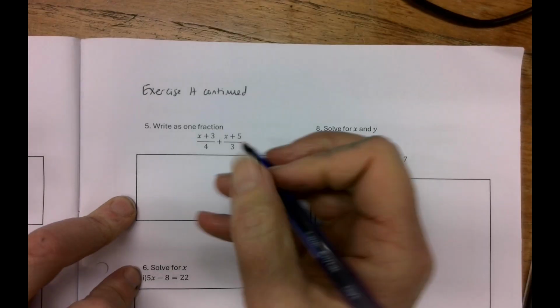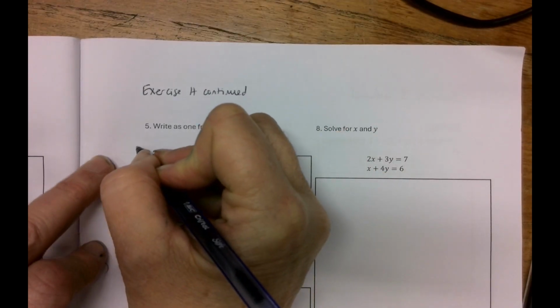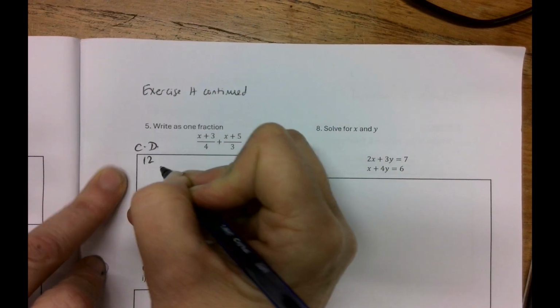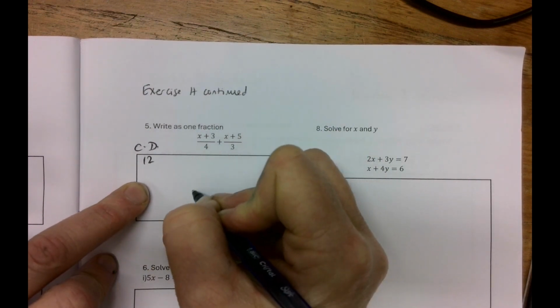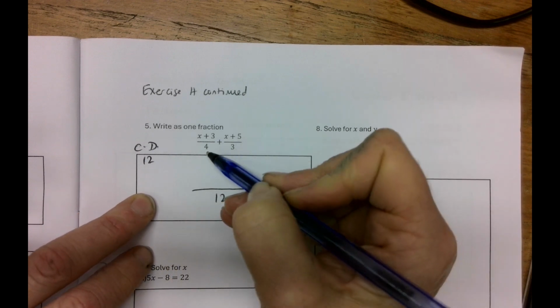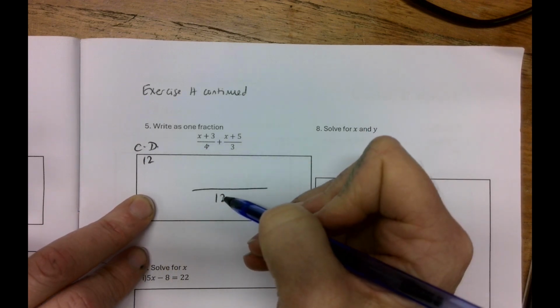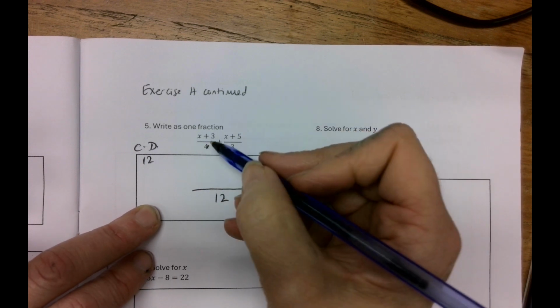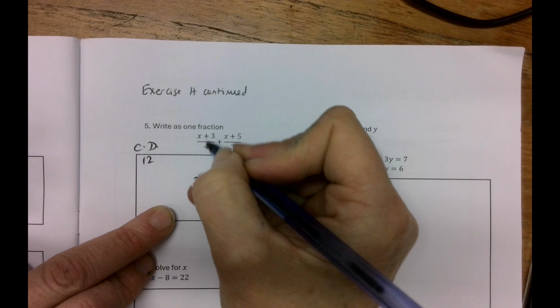Write as one fraction. Fraction means to write it over a common denominator, which is the least common multiple of 4 and 3, which should be 12. So we're going to put them both over 12. How do we get from quarters to twelfths? Well, in 1 quarter, there's 3 twelfths. So what I do is I'm going to multiply the top.